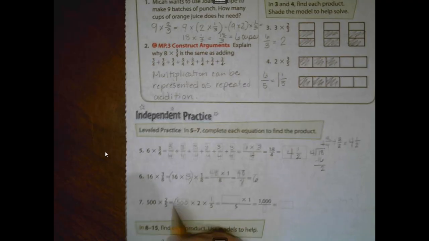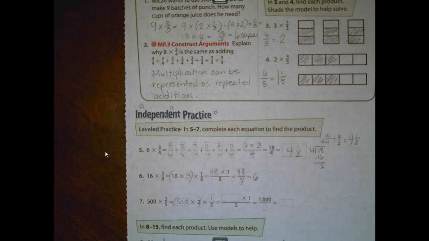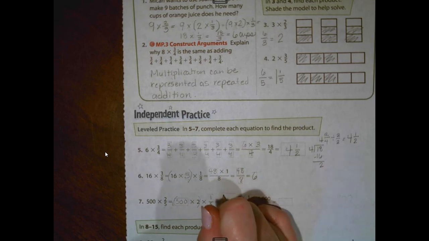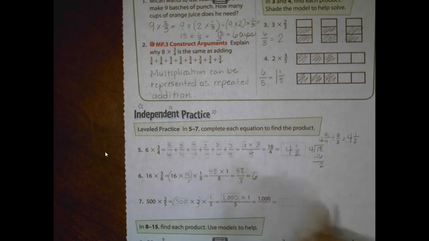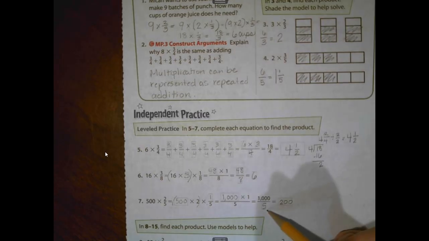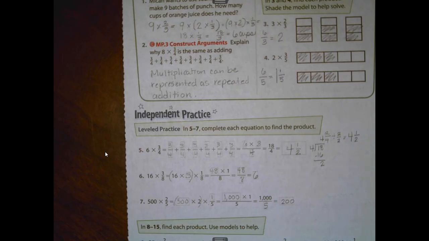All right, so here they're wanting me to say that 500 times 2 is going to give me 1,000. 1,000 times 1/5 would give me 1,000 fifths. And 5 goes into 1,000 200 times. I can use my knowledge that 5 goes into 10 2 times, and then I annex those 2 zeros. Do a little bit of those mental math skills that we worked on earlier this year.